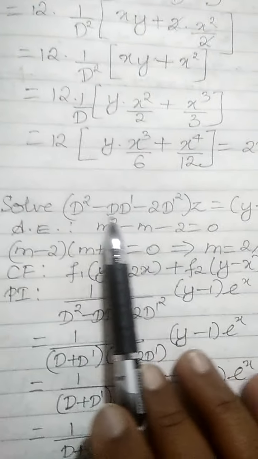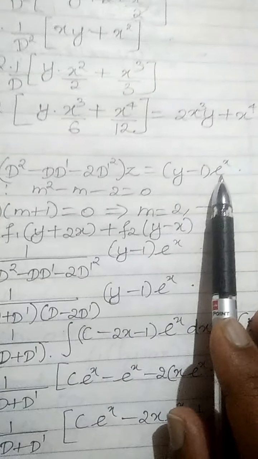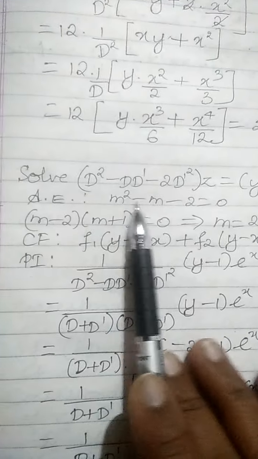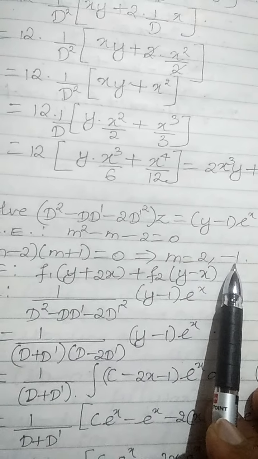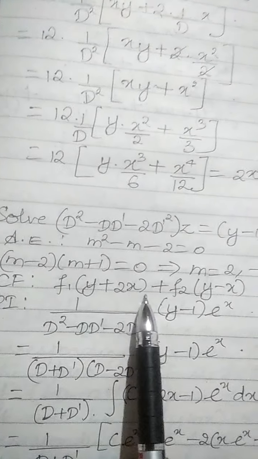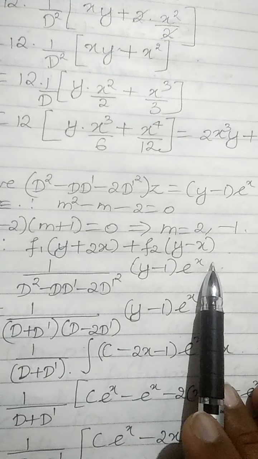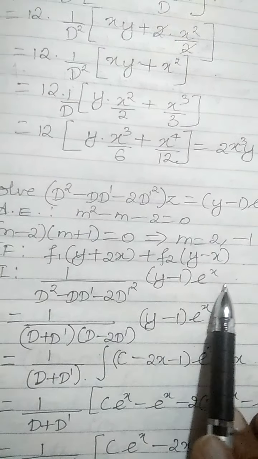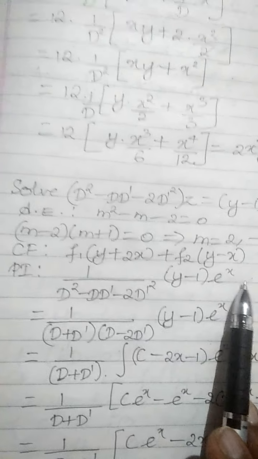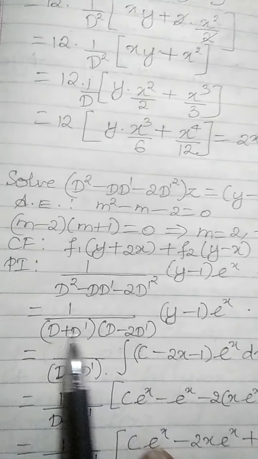Now the fourth problem: solve (d square minus d dash minus 2d dash square) z equal to (y minus 1) e power x. The auxiliary equation is m square minus m minus 2 equal to 0. By factorizing, we will get m equal to 2, minus 1. Roots are real and distinct. So the complementary function is f1 of (y plus 2x) plus f2 of (y minus x). Now the right hand side is (y minus 1) into e power x. That is, it is a function of x and y. Case 4. So we should write the quadratic equation as factors, and then for each factor we will apply it.